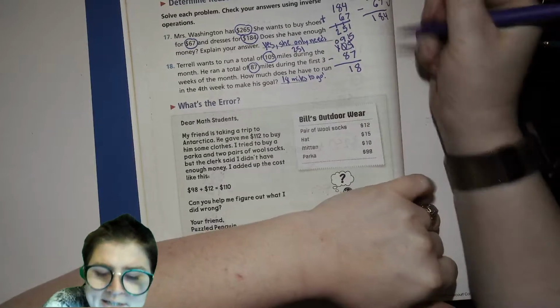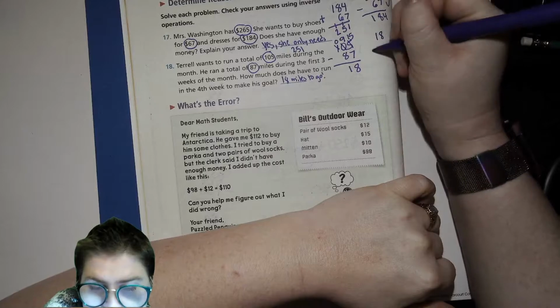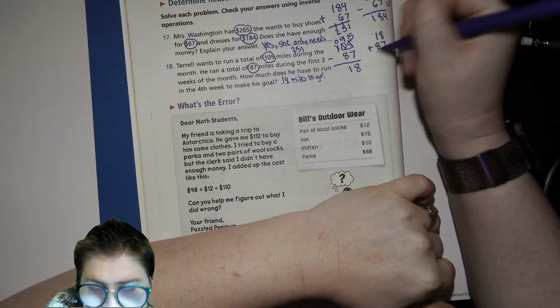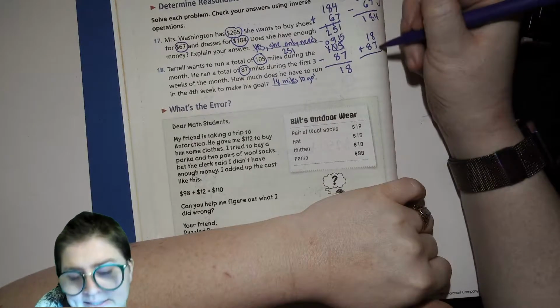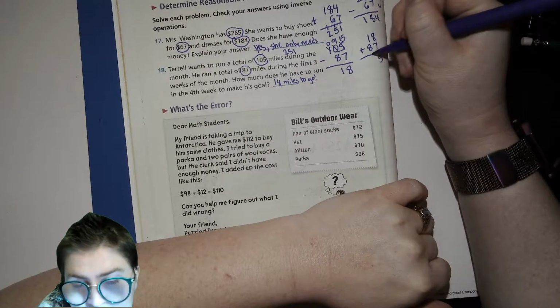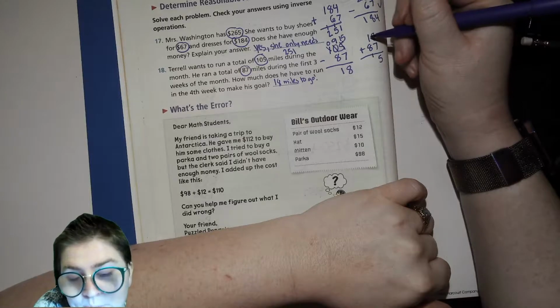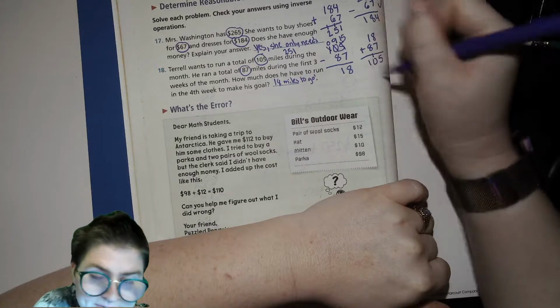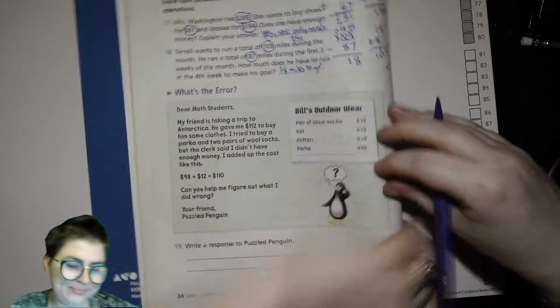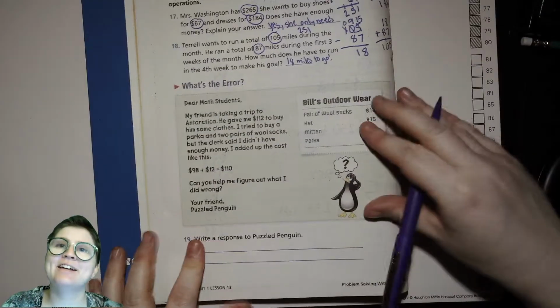And just to double check that, if we take our 18 and we add that to 87, we should get his goal of 105. So 8 plus 7 is 15. And then 1 plus 1 is 2 plus 8 more is 10. 105. Checked. Good job.